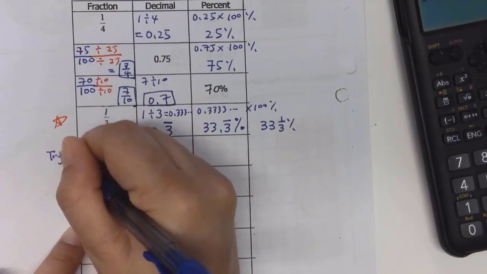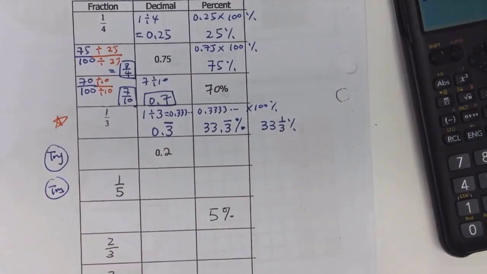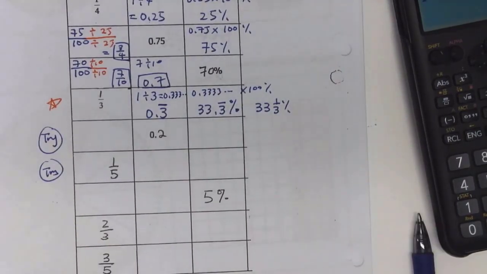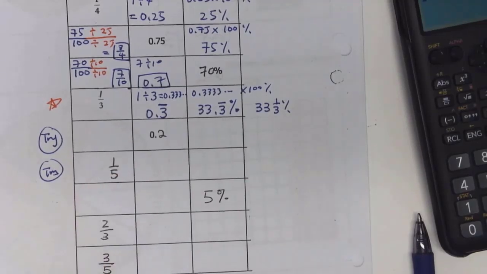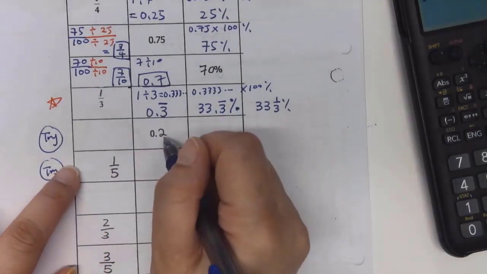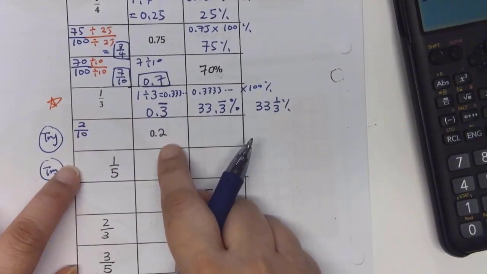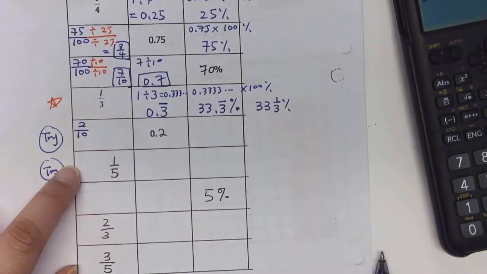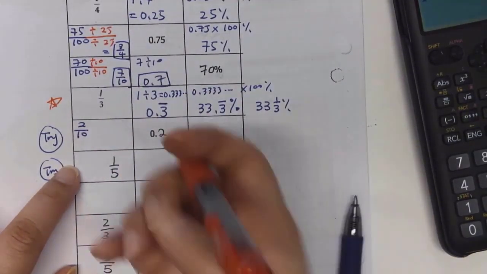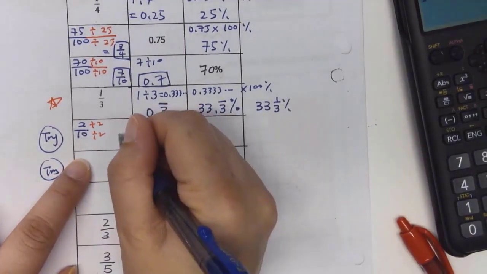Let's try this one, and maybe try this one. I feel like maybe you're ready. Okay, anybody can help me with the 0.2? 0.2 is going to be what? 2/10, because it's in the 10 position, right? Or 1 decimal place is like over 10, right? And then you can reduce it by 2. Be 1/5.